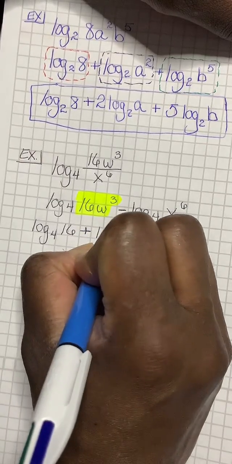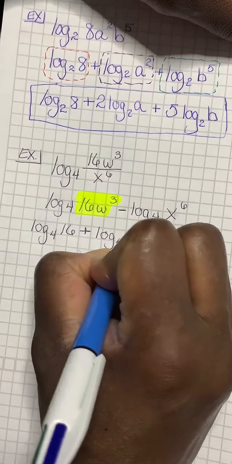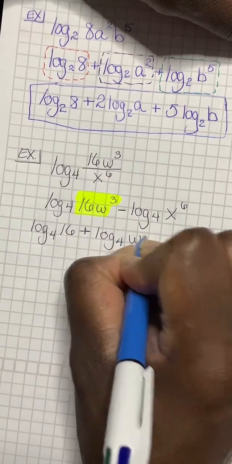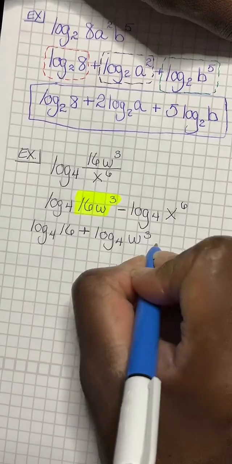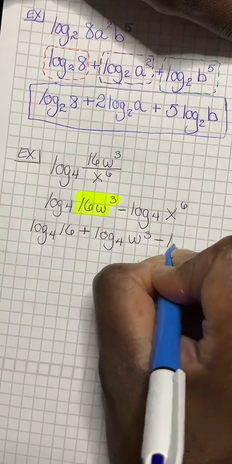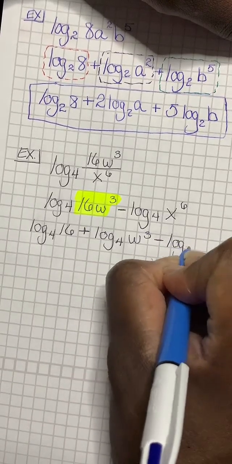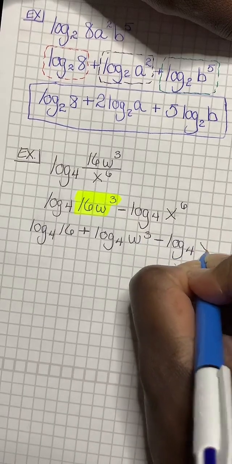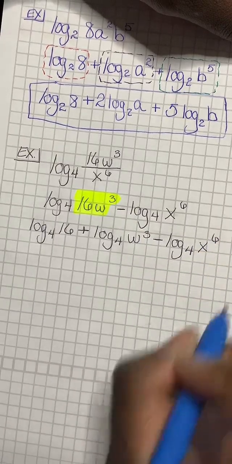Then we have our log base 4 with W cubed, and then I bring down my minus log base 4 of x to the 6th.